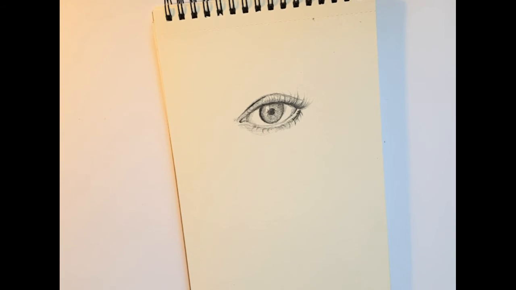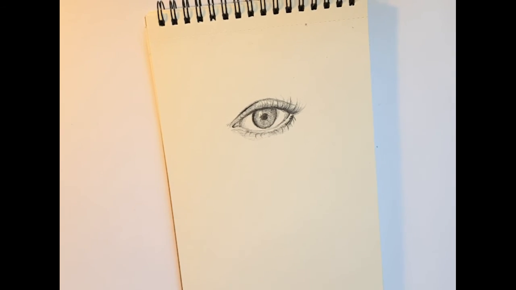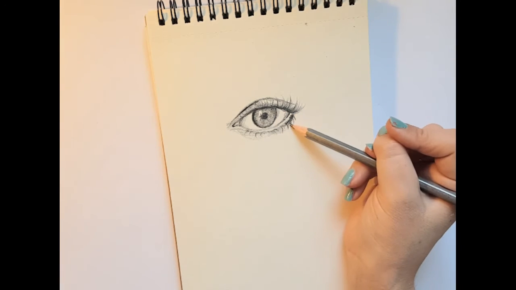So yeah, obviously compared to the eyes that I usually do, this is quite a rushed eye, but I'll just speed up the rest of the process so it's not too long a video, so you can see what it looks like at the end.